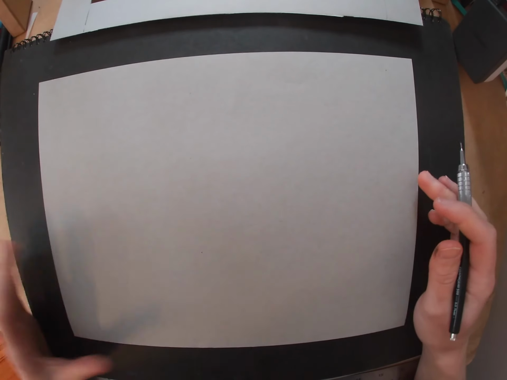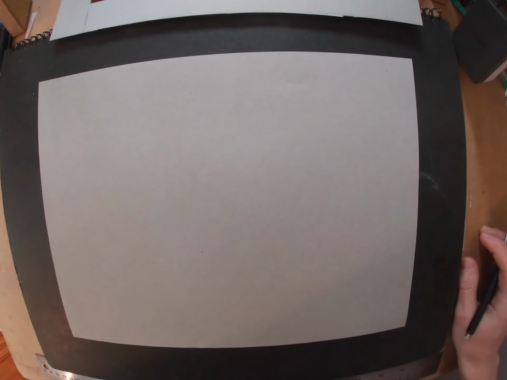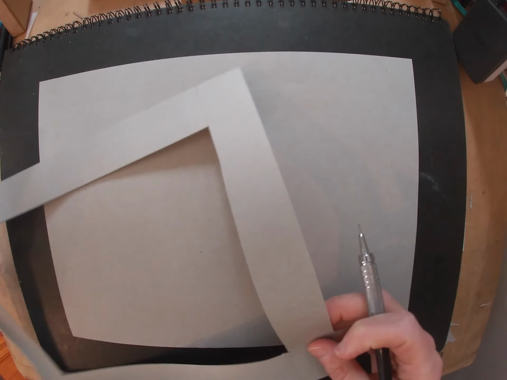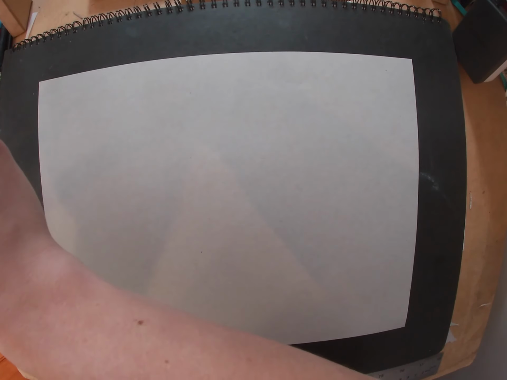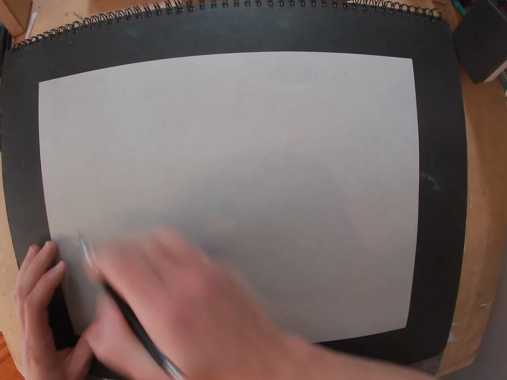Okay, this demo is going to be about mapping the objects in your still life. And remember that you're going to make this frame to kind of help you understand. You're going to hold it up to your objects and push it closer or further back in relation to your body to see basically how large these objects are translating onto your format edge. So the edge of your format frame is basically equating to the edge of your paper.